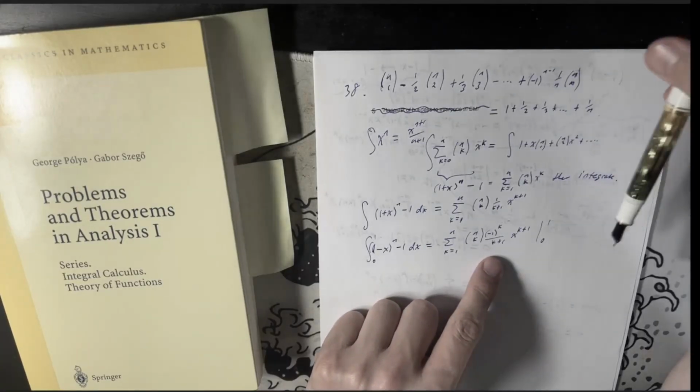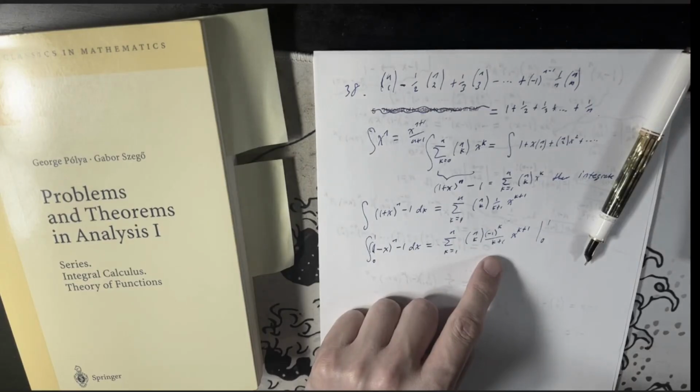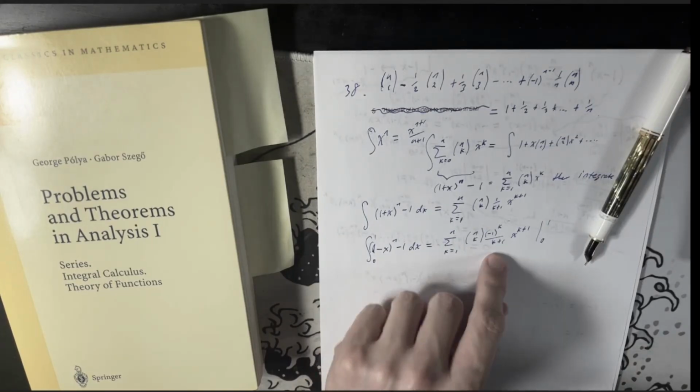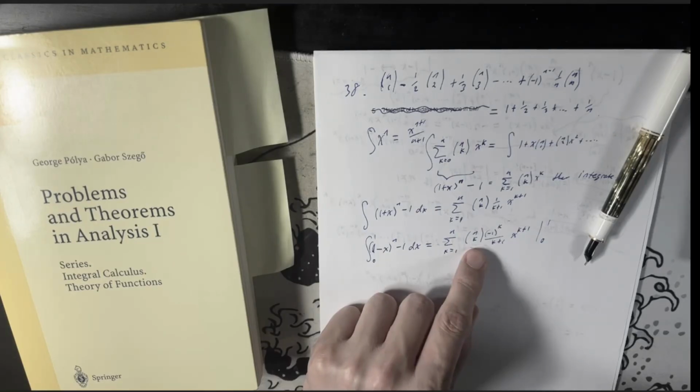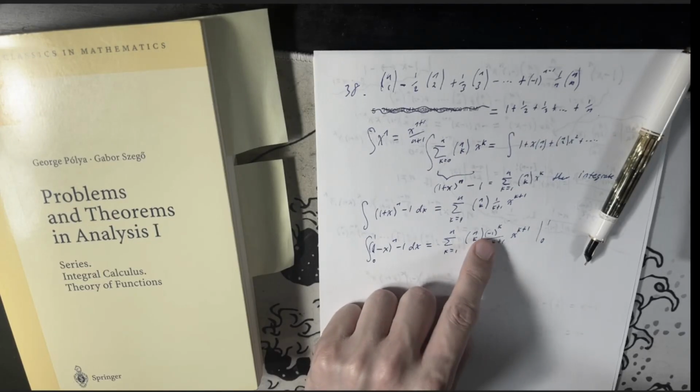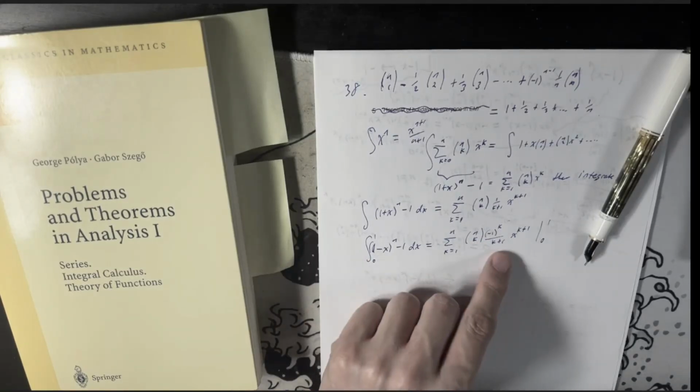I don't care about the power, but I do care about this number. I had wanted n choose 1 to be the first thing you see. I don't like this negative sign. It seems to be off by 1. So is it the negative of this?